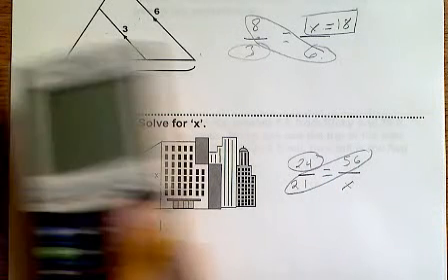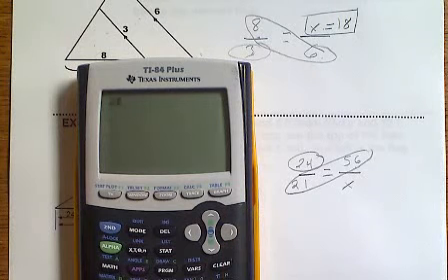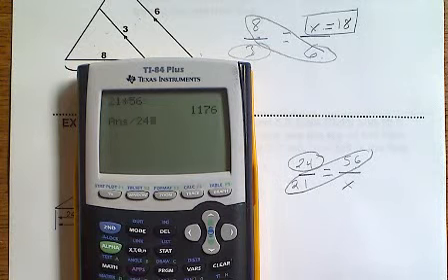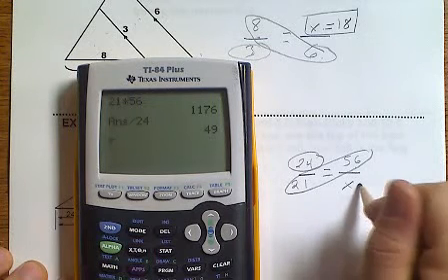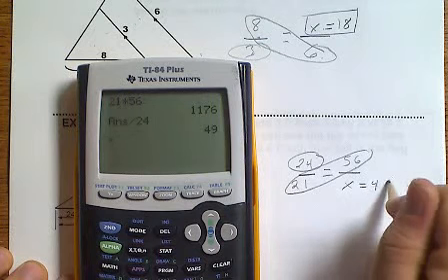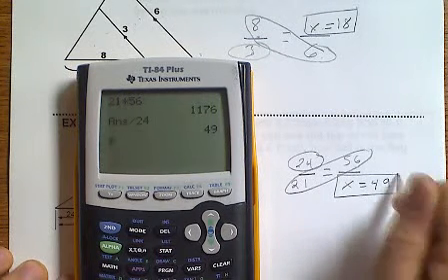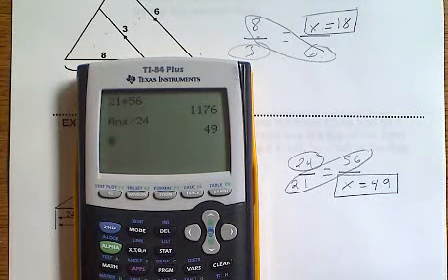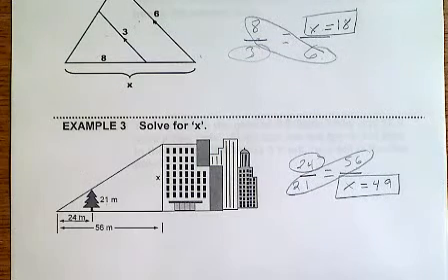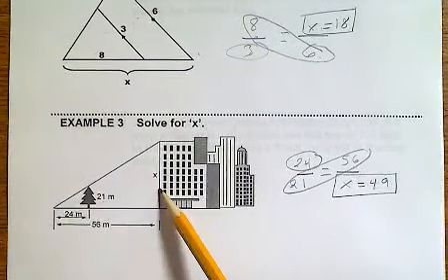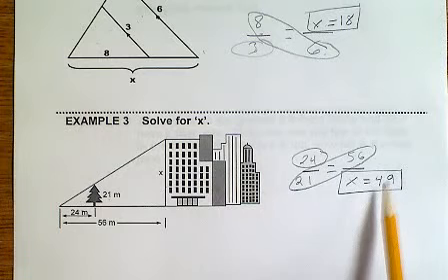So I'll take my calculator, do 21 times 56, and then I divide that by 24, and I get that x equals 49. And so the height of my building is 49 meters.